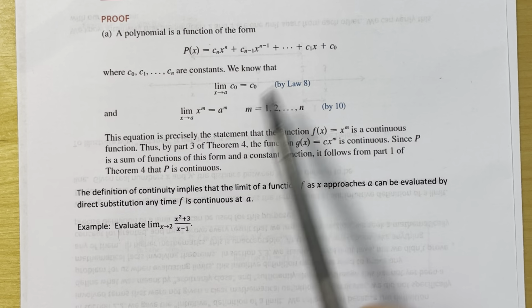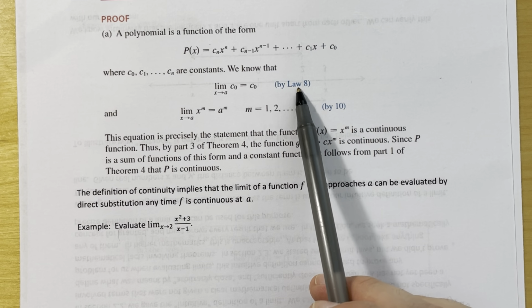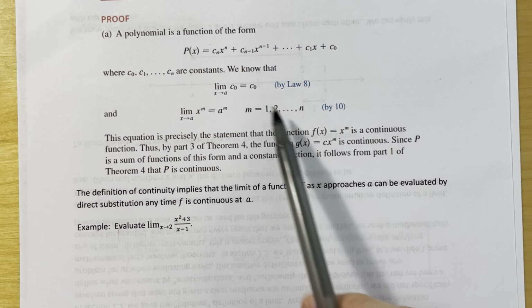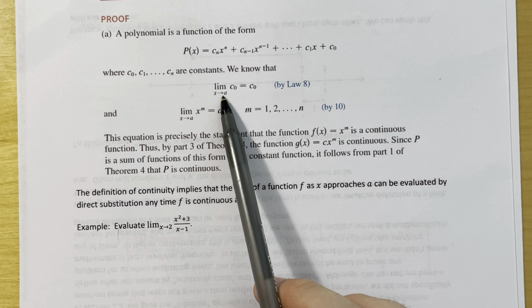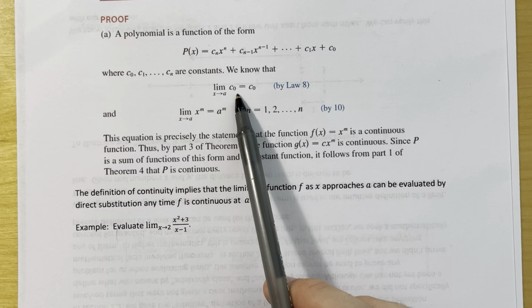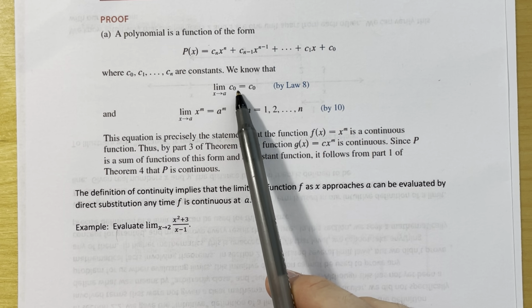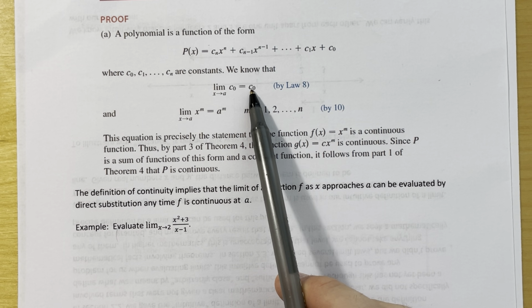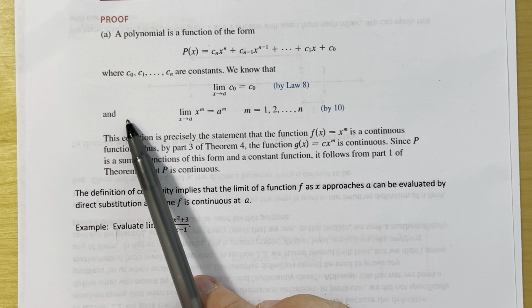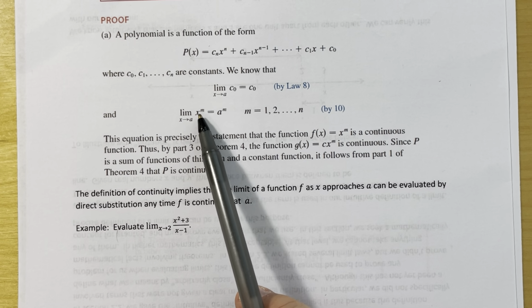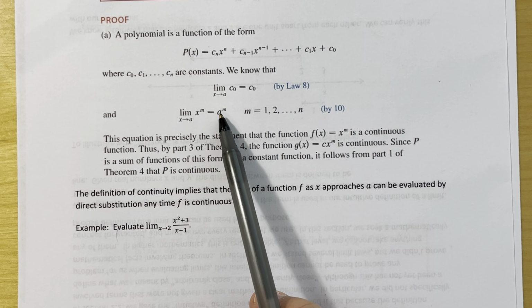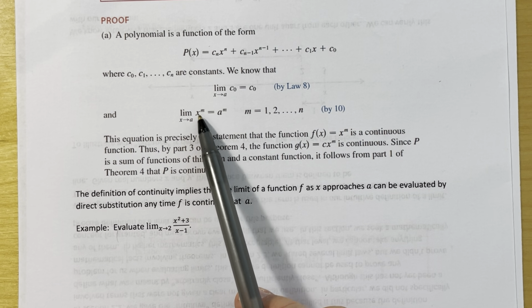We know from our limit laws, denoted here by law 8 and law 10 and so on, that the limit as x approaches a, where a can be anything, of some constant c naught is always equal to that constant c naught. We also know that the limit as x approaches a of x to the m, for any positive integer m, is equal to a to the m. We can use direct substitution there.